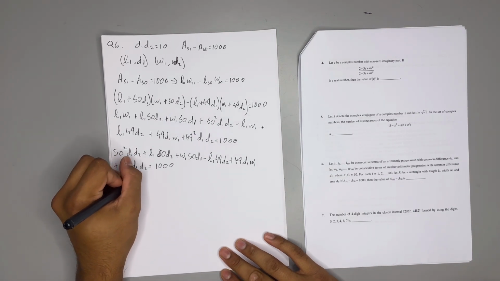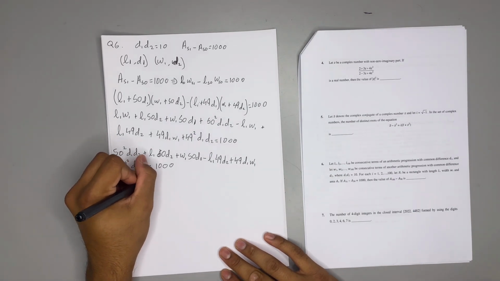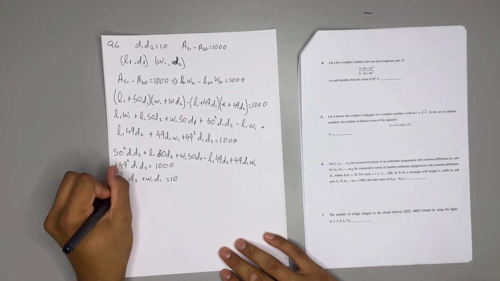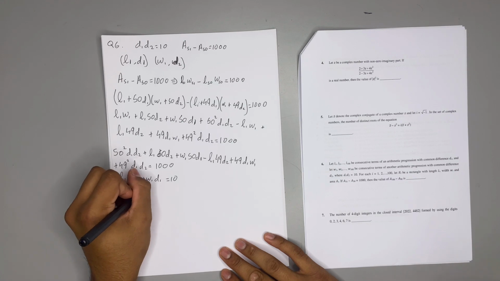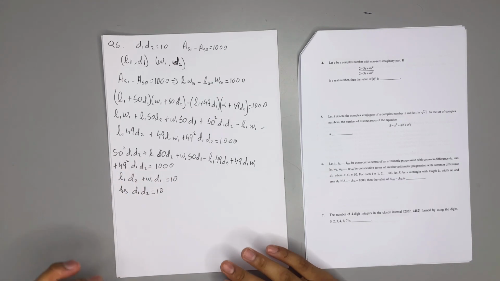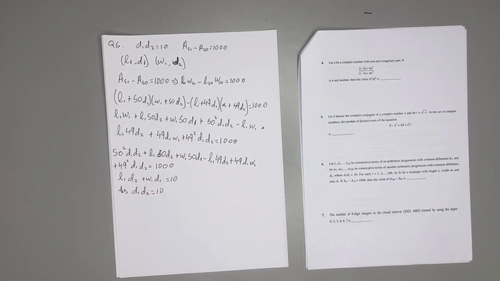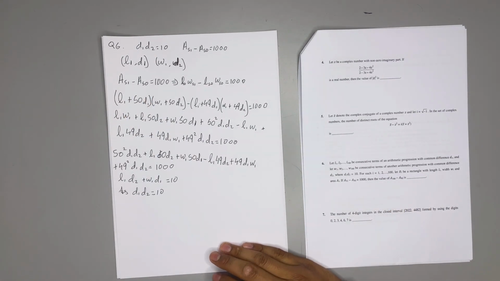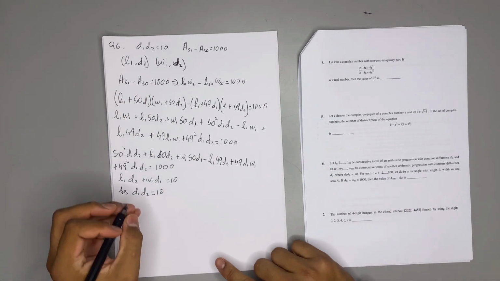L1 D2 plus W1 D1 equals to 10, as D1 D2 equals to 10. Correct? Figure this out. Let's go to A100 minus A90 now.